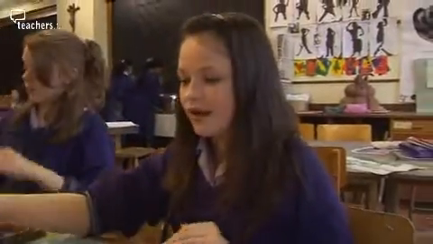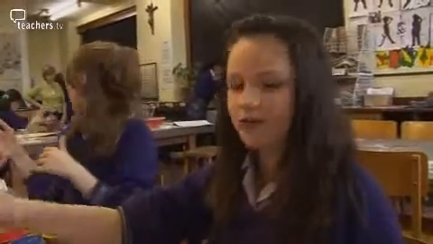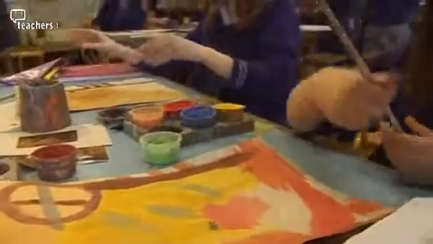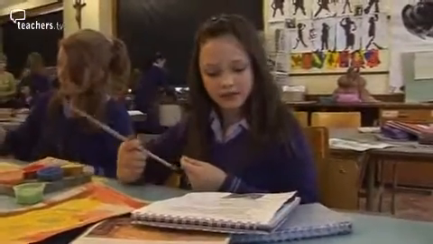I need to vary my brushstrokes more, because at the moment I've only got like one definite type of brushstroke. So I've added more bolder colours to bring the closer shapes out more, and the further away shapes are lighter because they're in the distance.